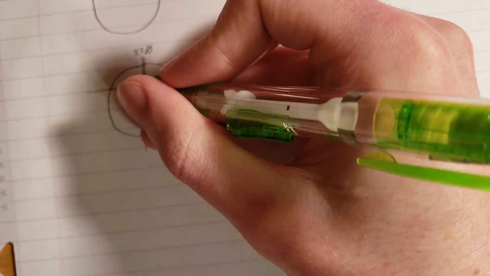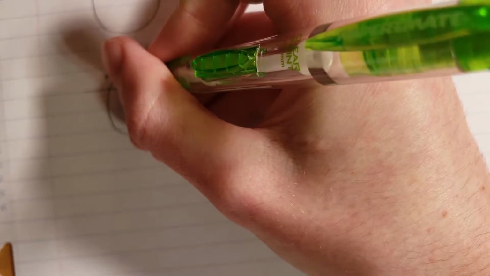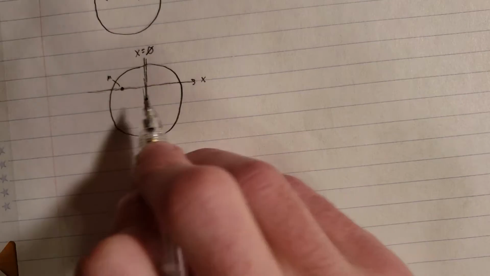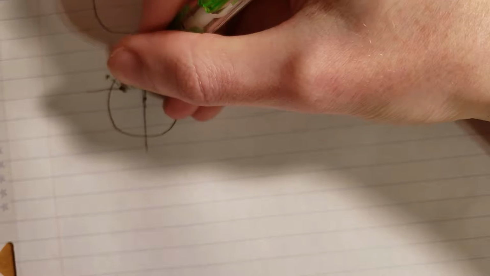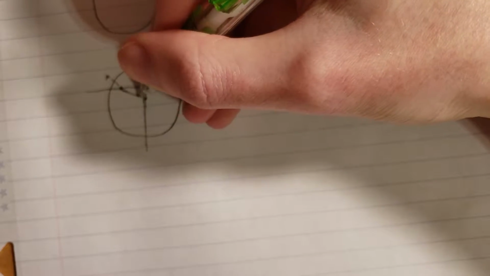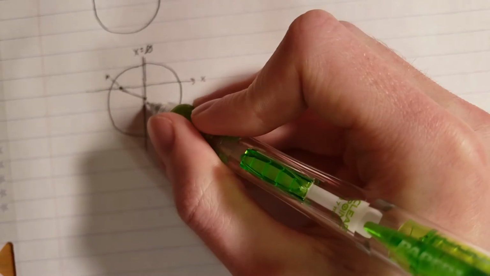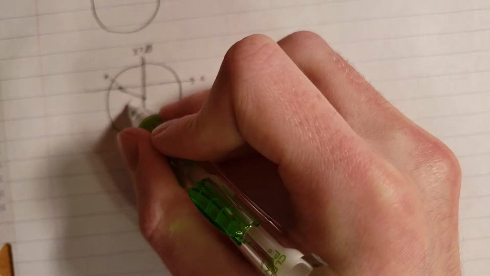And our mass m sits on some position x along this axis. It has some separation from the center, r.